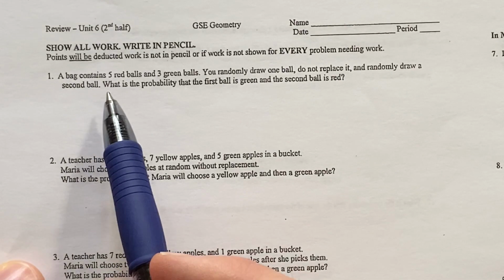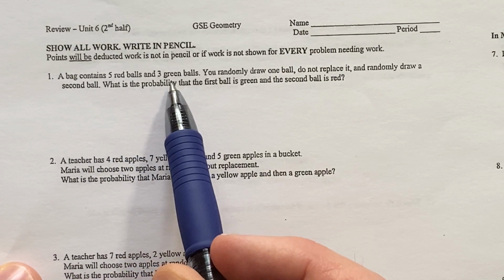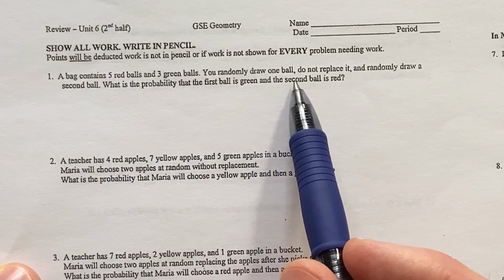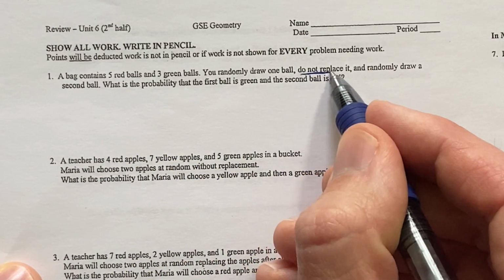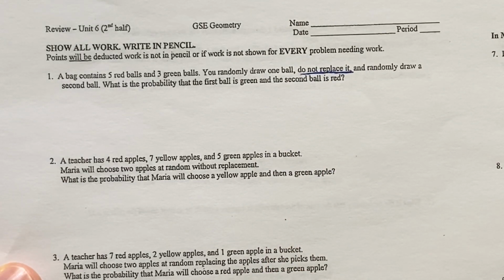So a bag contains 5 red balls and 3 green balls. You randomly draw one ball. Do not replace it. And randomly draw a second ball. What is the probability that the first ball is green and the second ball is red?